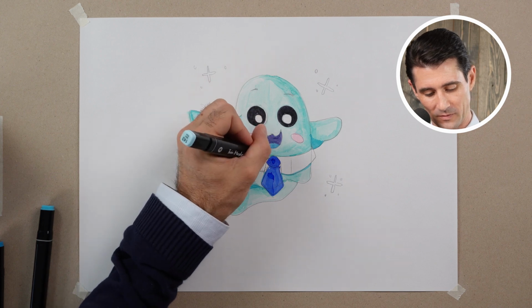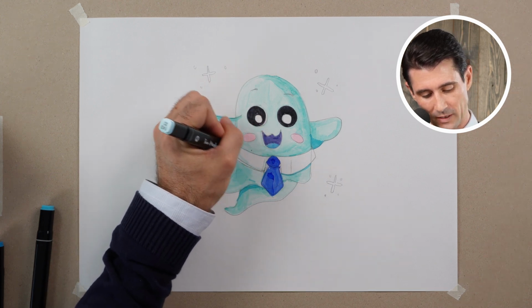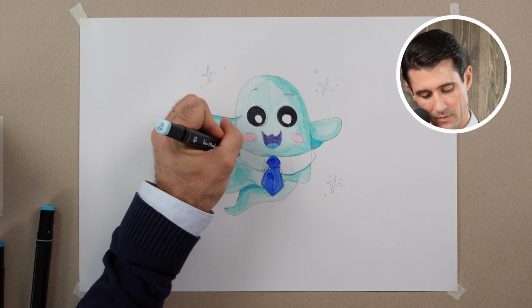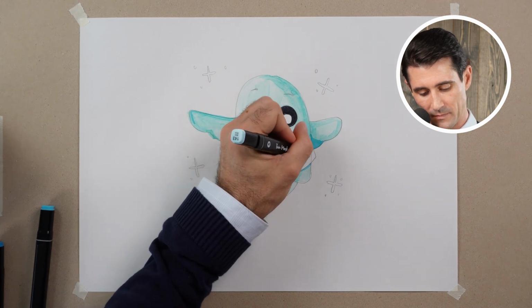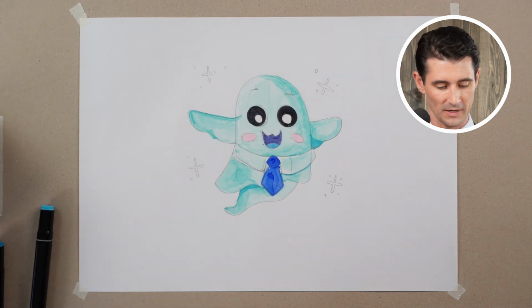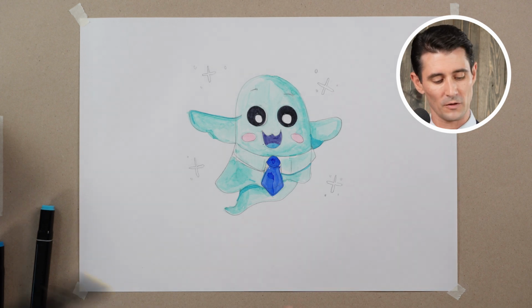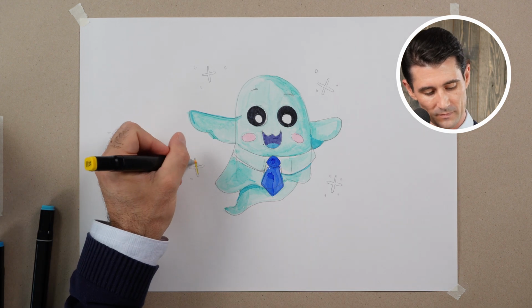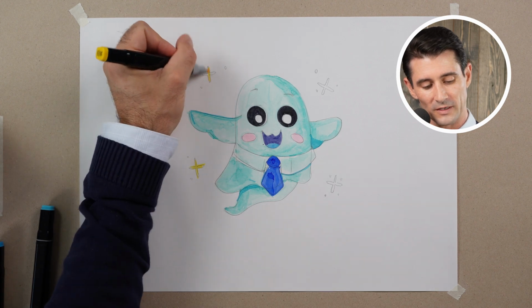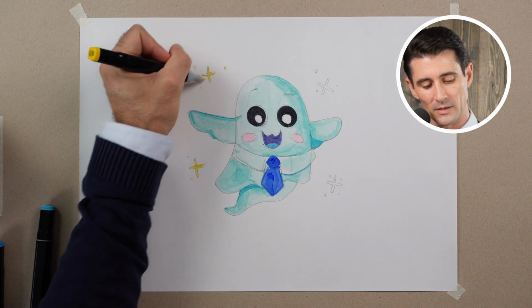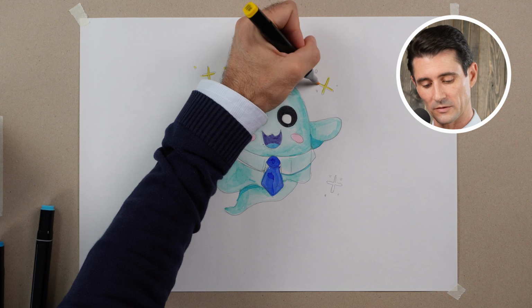And we'll draw really light blue here. Okay. And some yellow for the stars, because this ghost likes to hang out at nighttime. And at nighttime, the stars, we can see the stars in the sky.